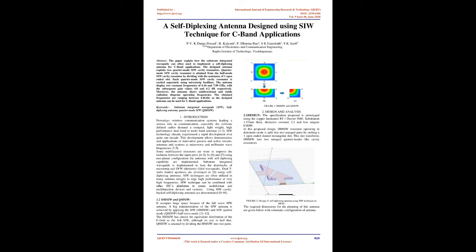frequencies [3-5]. Some multilayered structures are used to improve the isolation between the input ports [4-5]. In [6] and [7], using non-planar configurations, antennas with self-diplexing capability are implemented. Substrate integrated waveguide is implemented to beat the drawbacks of microstrip and DFW, dielectric filled waveguide. Dual T-stubs loaded apertures are developed in [8] for self-diplexing antennas.